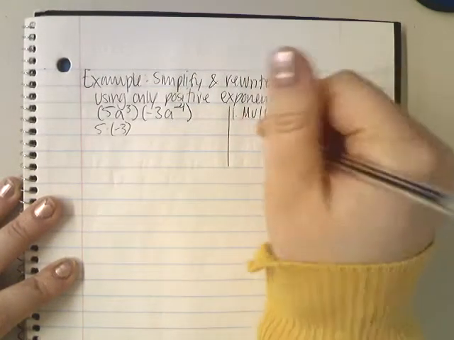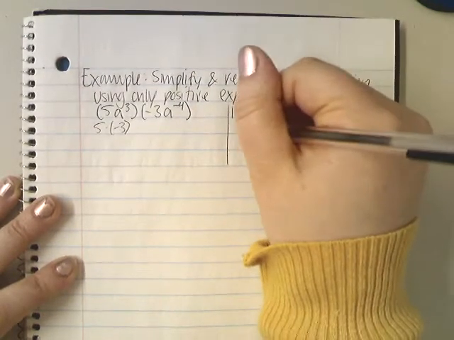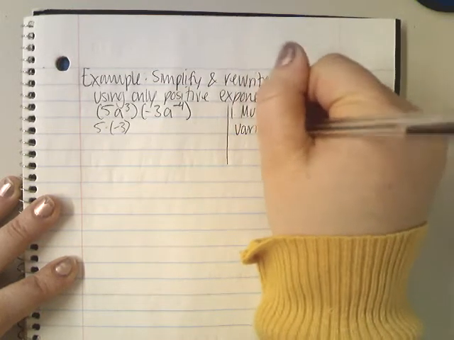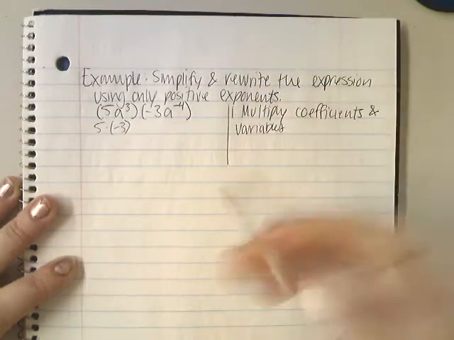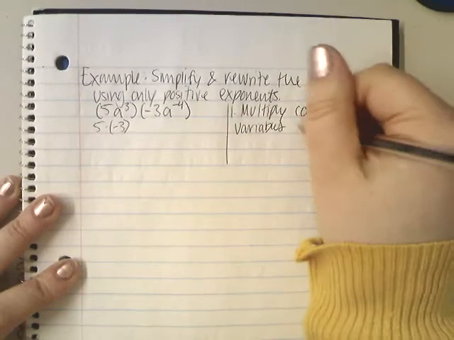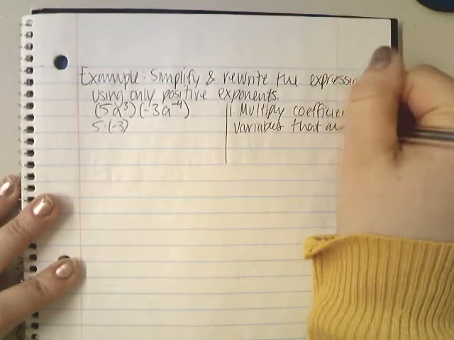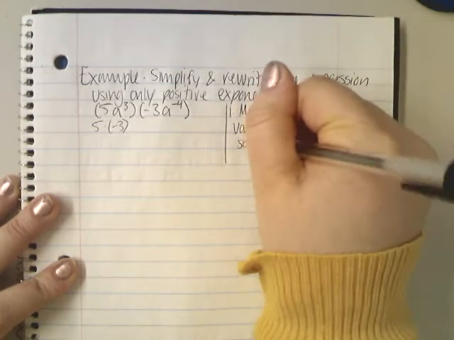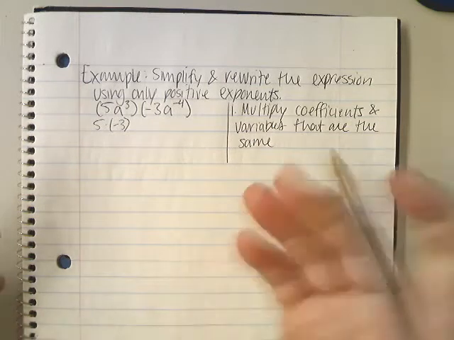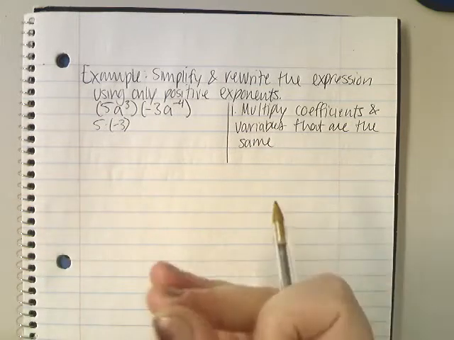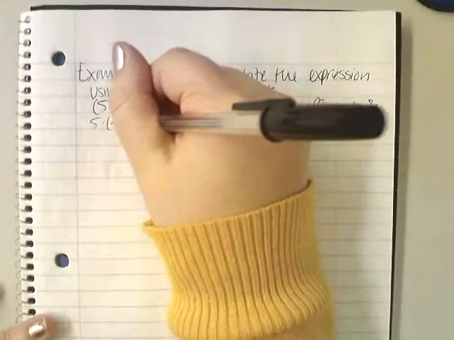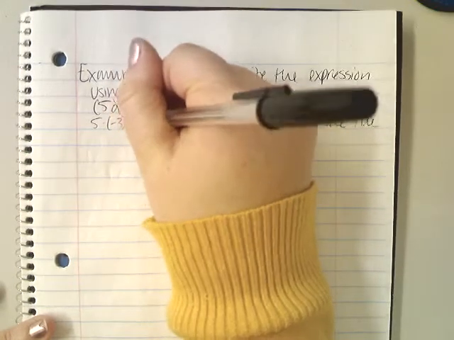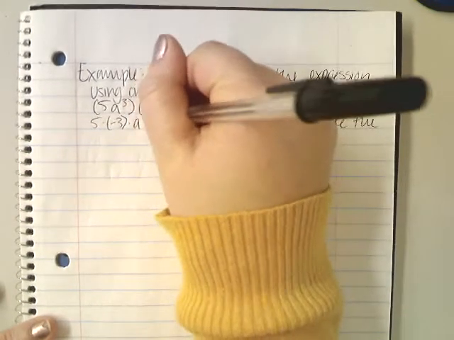And I'm also going to multiply variables that are the same. In this problem, it's only a, so I'm just multiplying a. But this would work if I had multiple variables that were not all the same. I'd only be working with laws of exponents with variables that are the same, or combining variables that are the same. So here I have a cubed times a to the negative 4th.